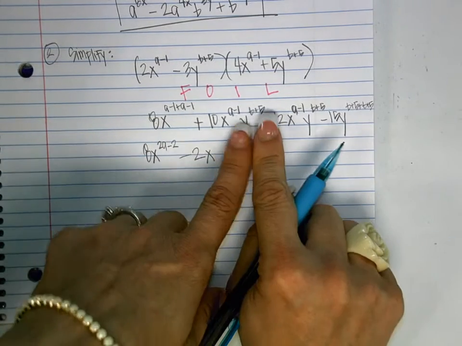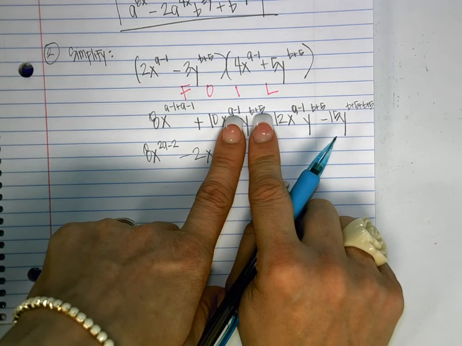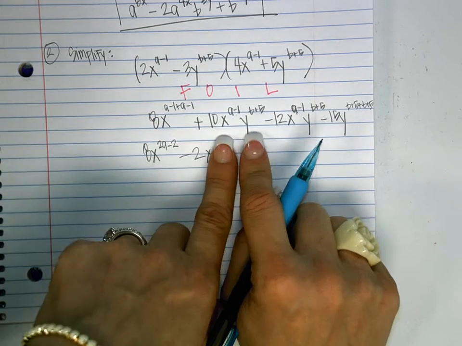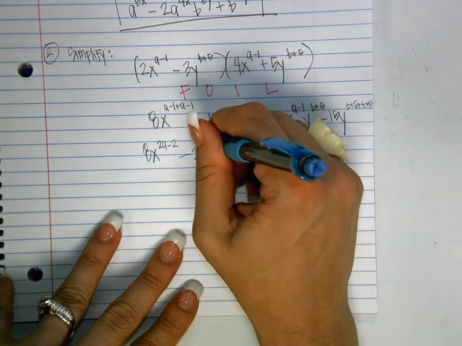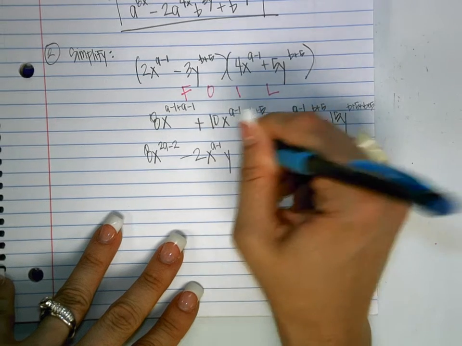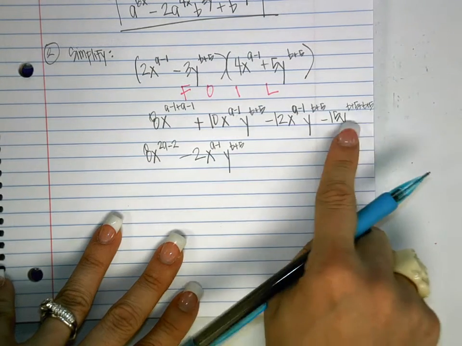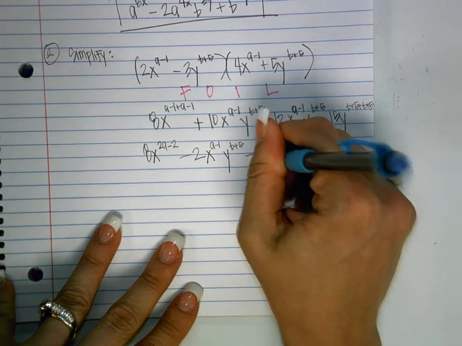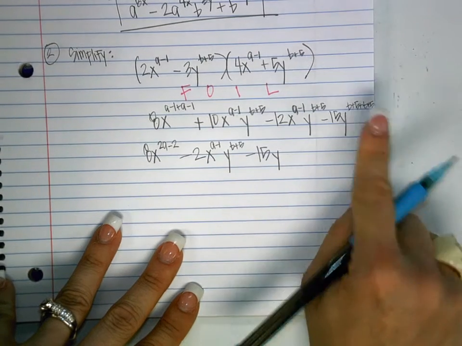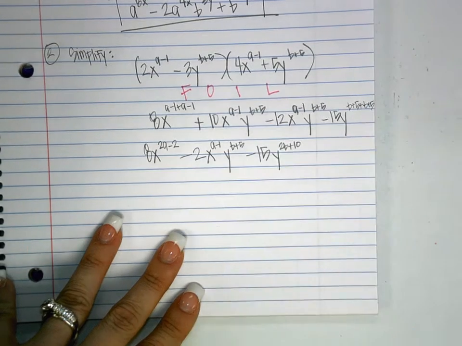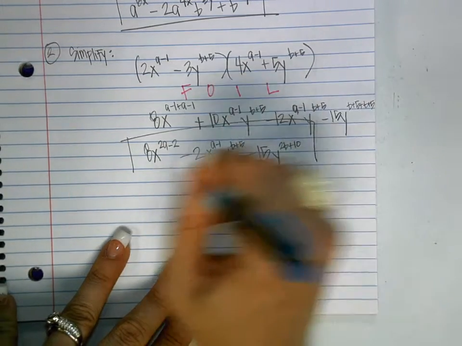Now, can you add together the a minus 1 and the b plus 5? No, because they are not on the same letter. So they stay separate. So x to the a minus 1, y to the b plus 5. Those are all together. And then finally, minus 15y, and add these together, 2b plus 10. That's the answer that we're looking for.